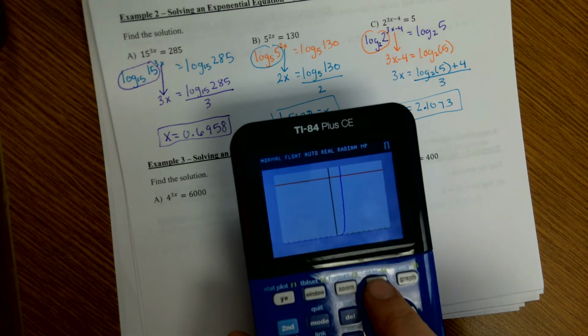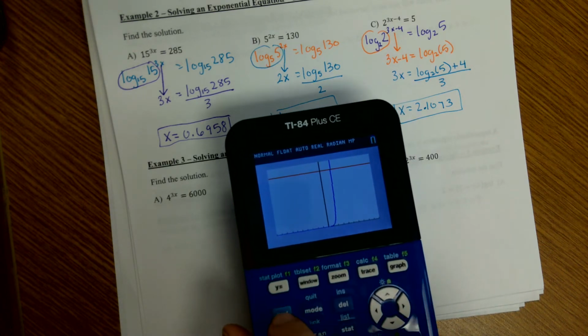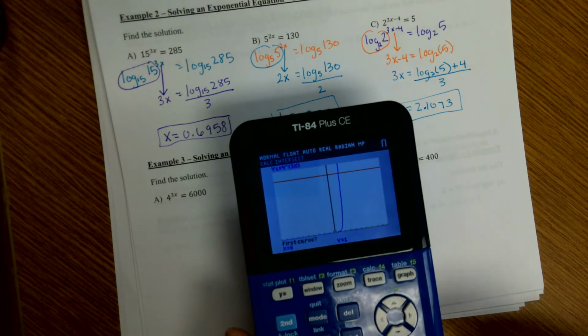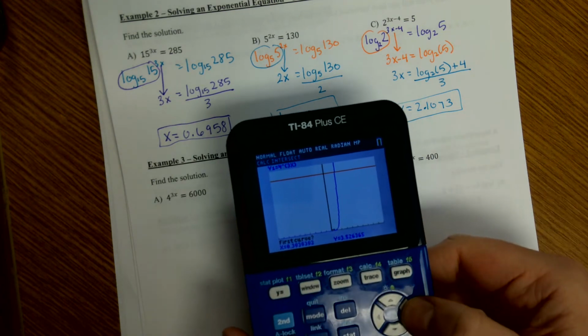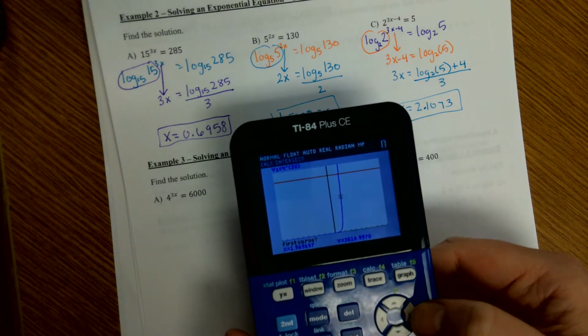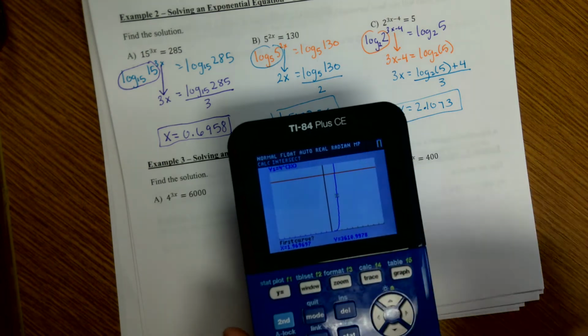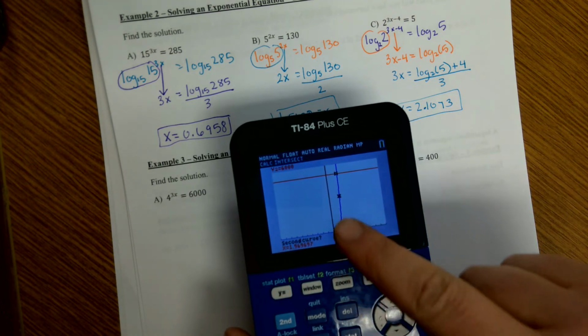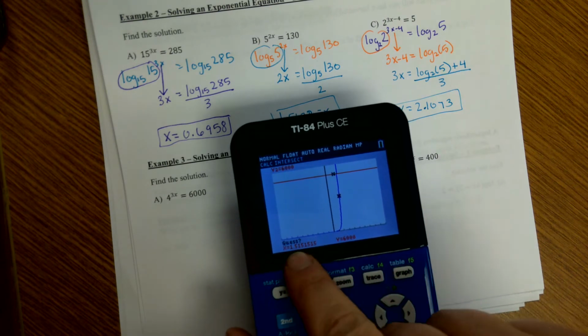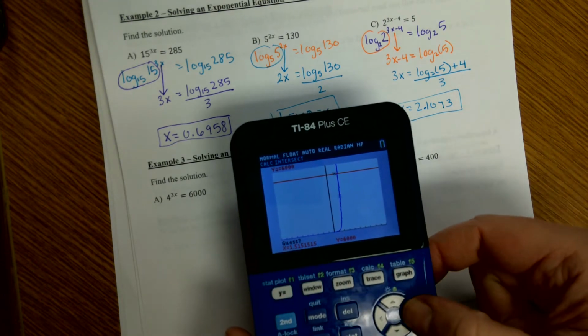I can go to calculate. If I go second key and then trace to get to calculate, we can go to intersect. It says the first curve. You can move these arrows left and right. So what's the first equation you want to look at here? The second curve, that's this line back and forth. Enter. And now it's saying try to guess at the point you want us to look at.